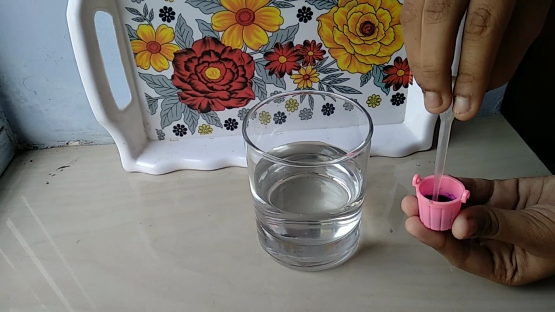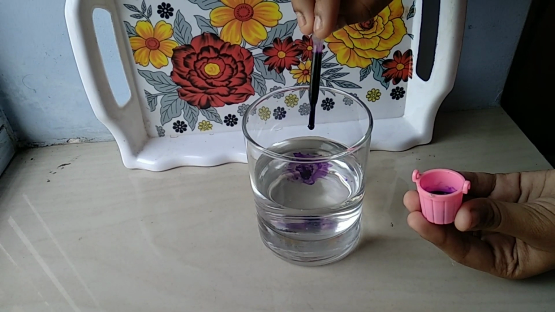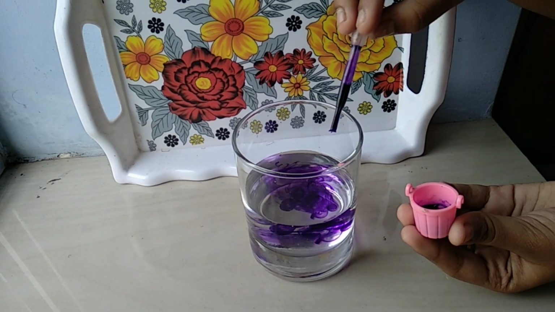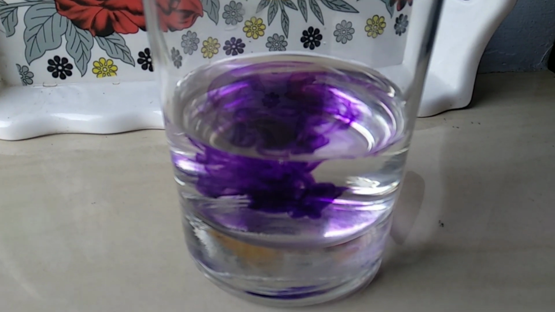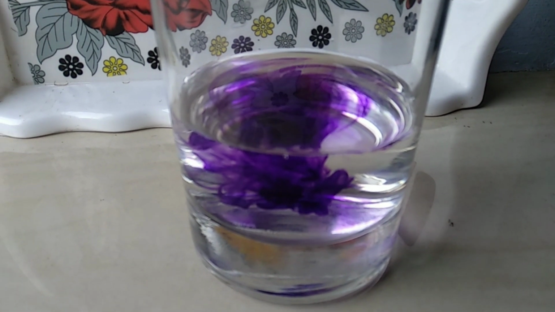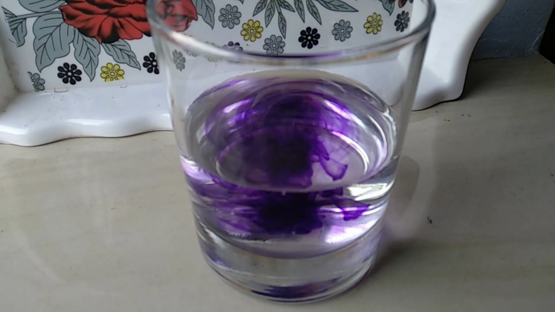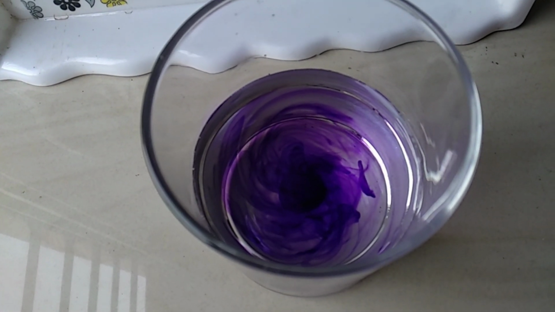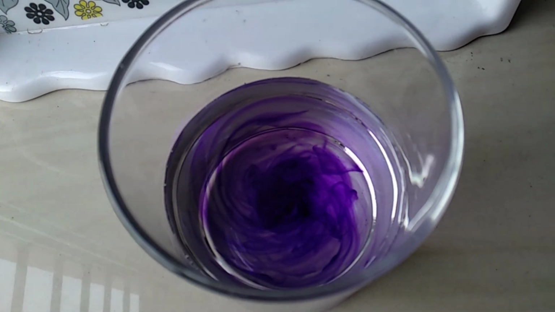Put a few drops of blue ink in the water. You will see that the blue ink spreads slowly in the water. This shows how one liquid diffuses into another liquid.